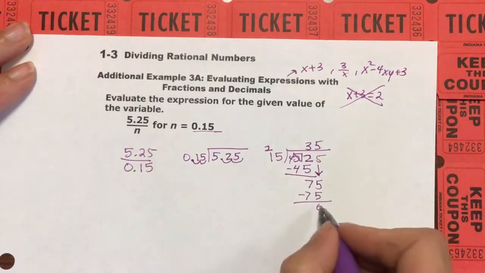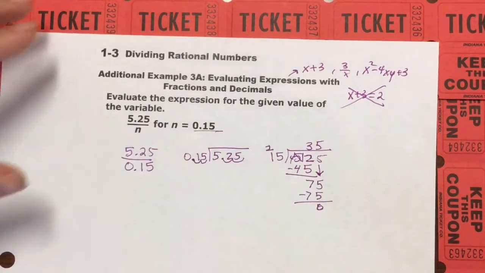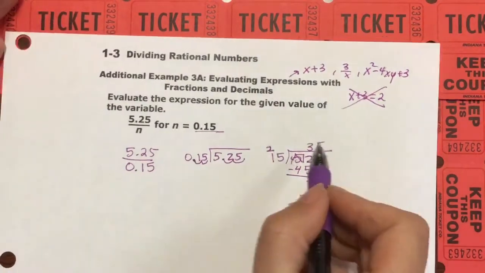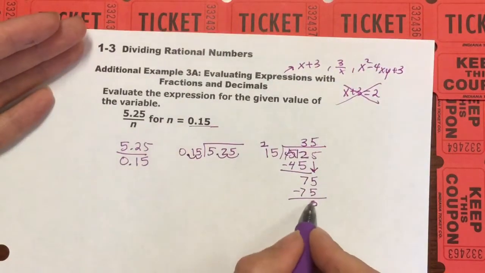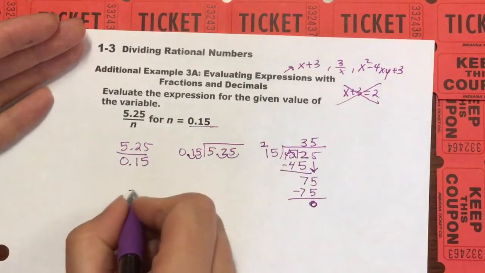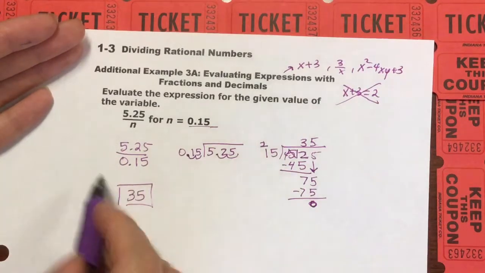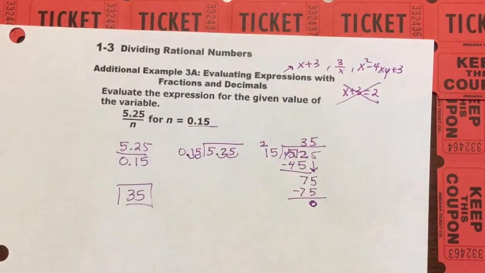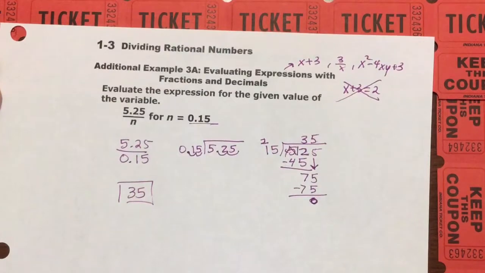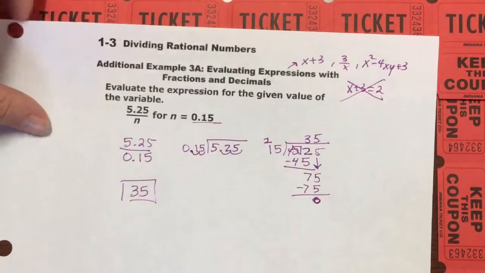We did it. We totally rocked that problem. So the answer is 35. There's no remainder. That's a 0. So we got it. 35. Put a box around it. Make sure you guys show all your work. We want to see all those beautiful mathematical thoughts that you have. Okay, on to the next problem.